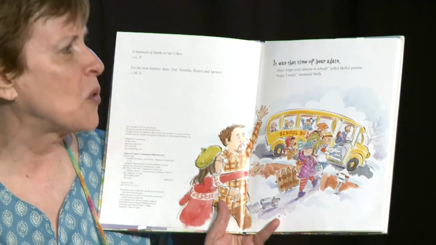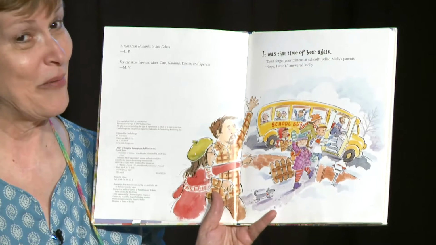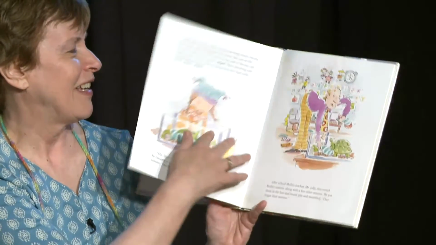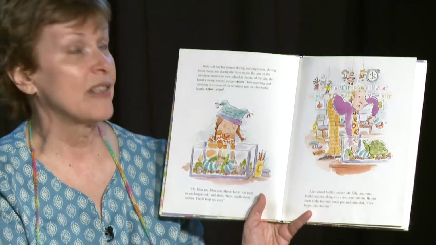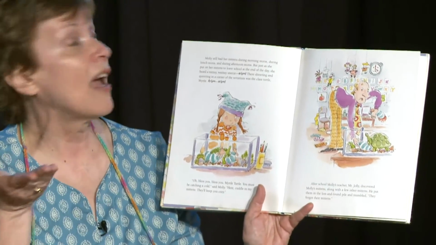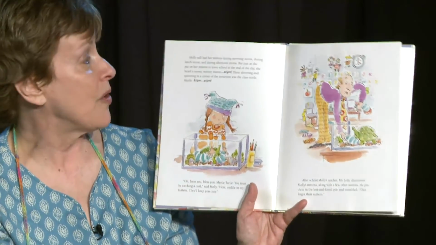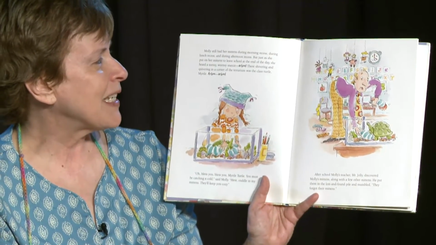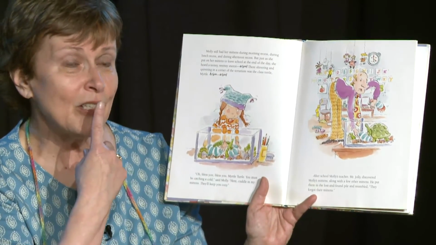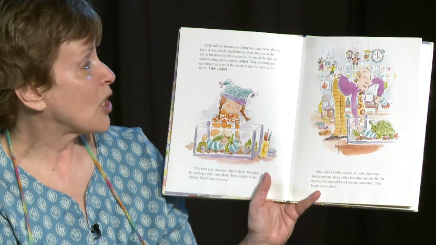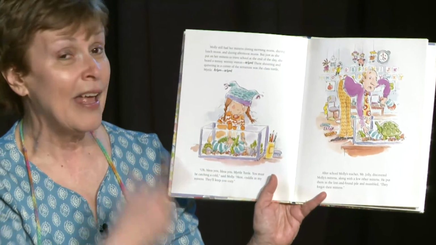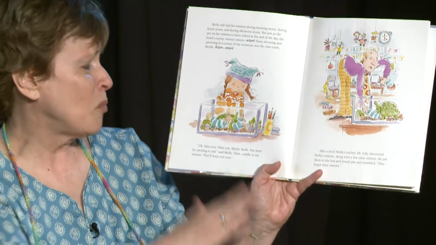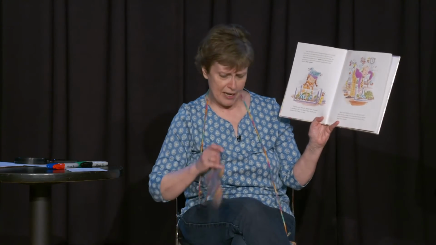It was that time of year again. "Don't forget your mittens at school," yelled Molly's parents. "Nope, I won't," answered Molly. Molly still had her mittens during morning recess, during lunch recess, and during afternoon recess. But just as she put on her mittens to leave school at the end of the day, she heard a teensy-weensy sneeze. Achoo! There, shivering and quivering in the terrarium, was the class turtle, Myrtle. Achoo, achoo! "Oh, bless you, Myrtle Turtle. You must be catching a cold," said Molly.